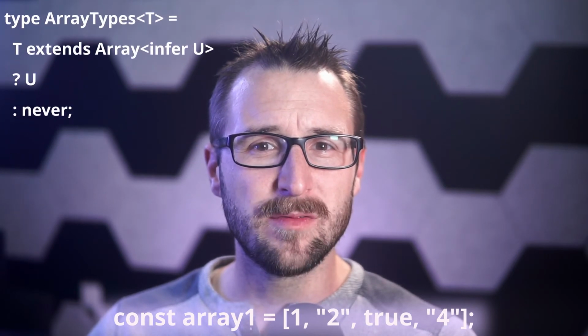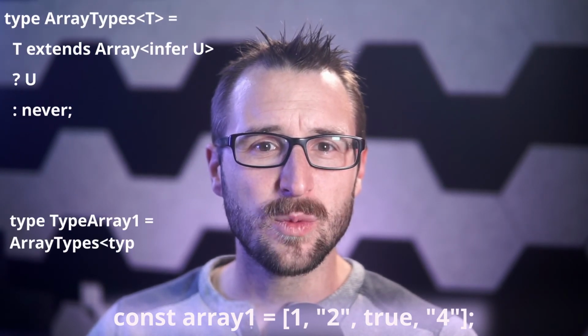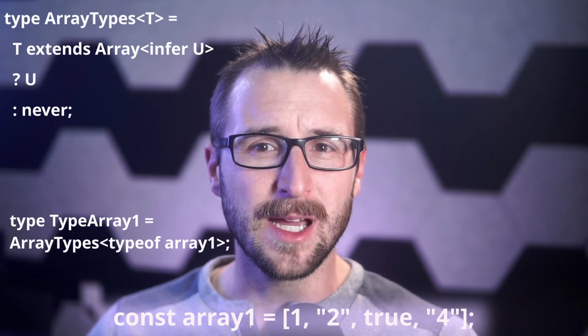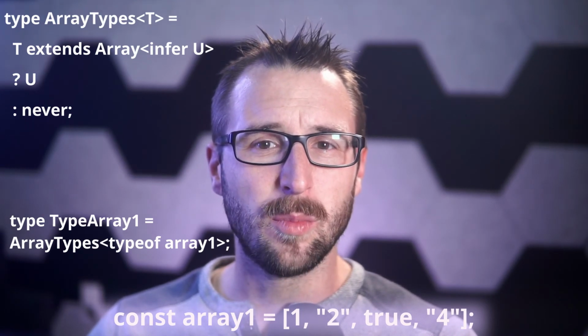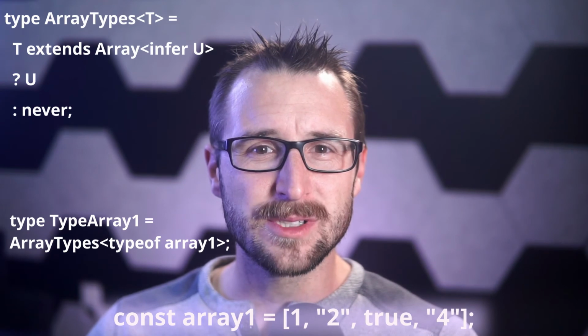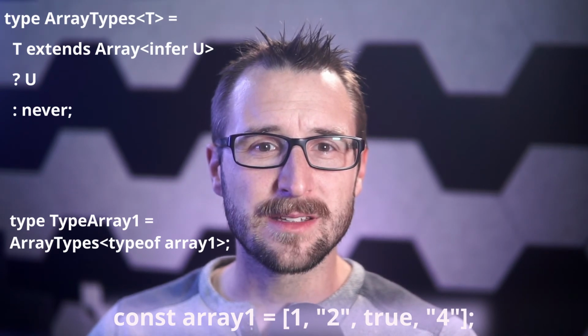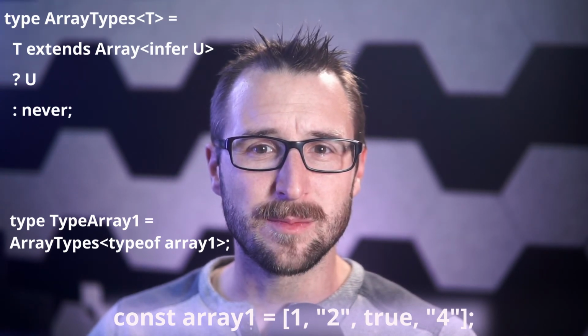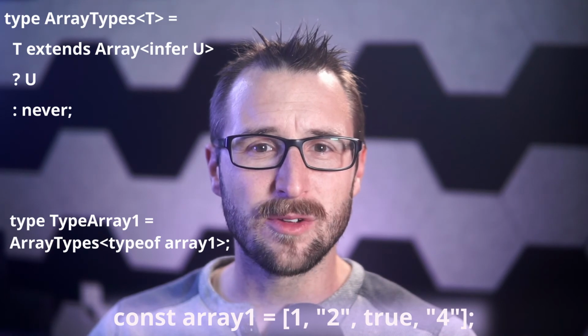At that point, we can verify the initial array with the created type. The type made is of string, number, and boolean. Even though the array has two strings, they are not part of the union twice because TypeScript eliminates the redundancy of the types.